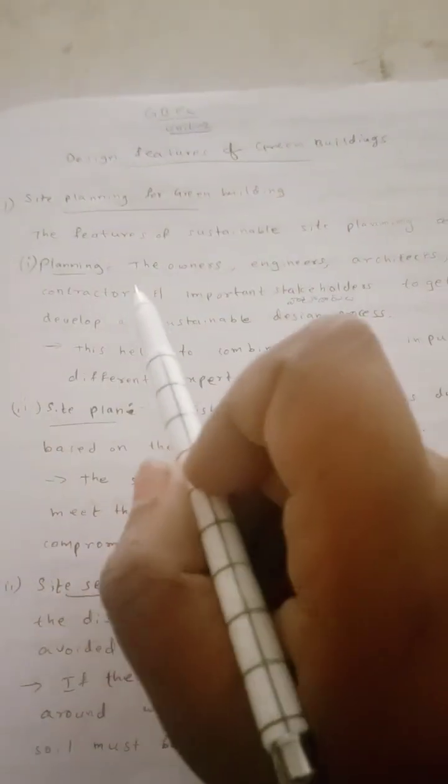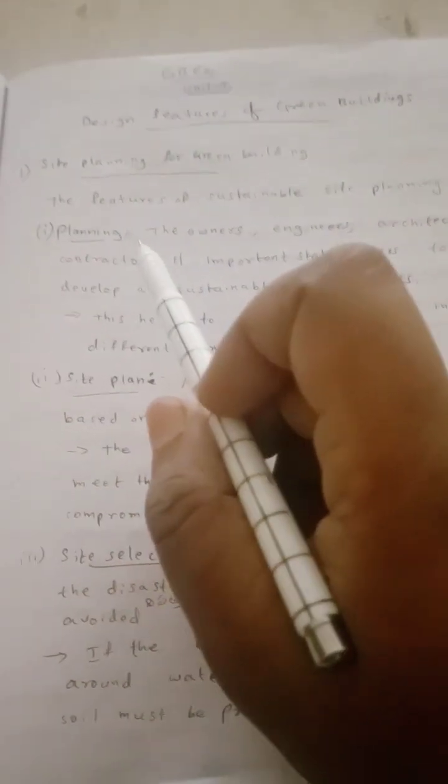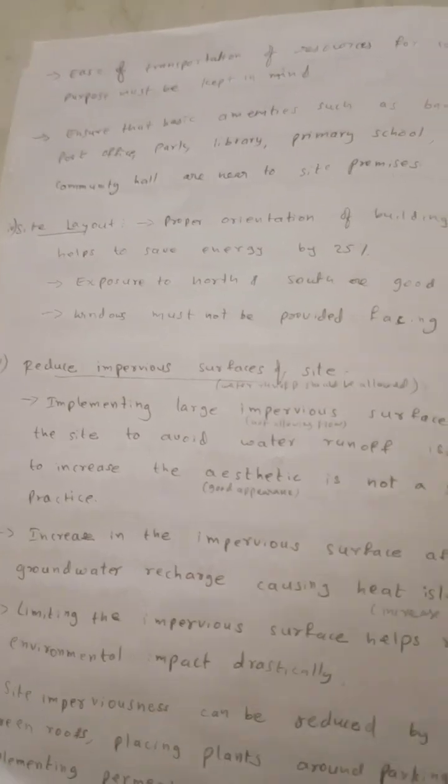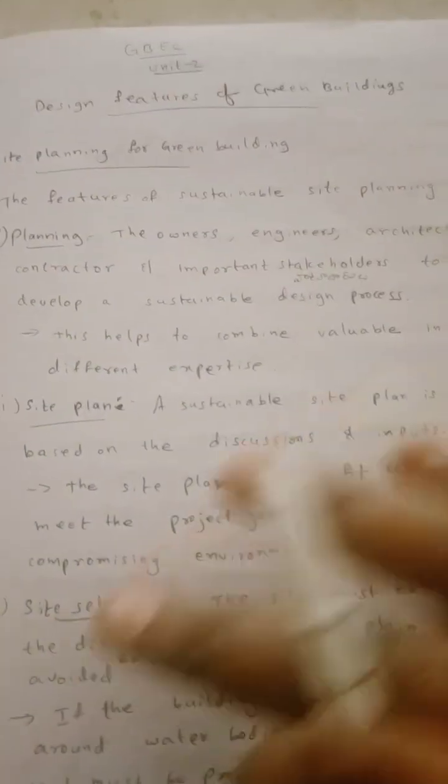The features of sustainable site planning are: first, planning, then site plan, site selection, site layout, as well as reducing the impervious surface of the site. The first one in this topic is planning.